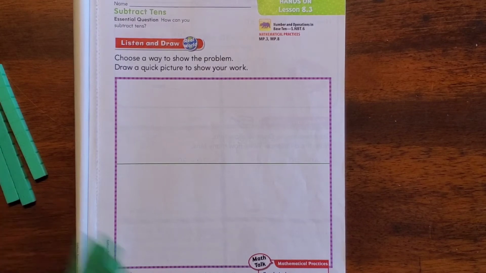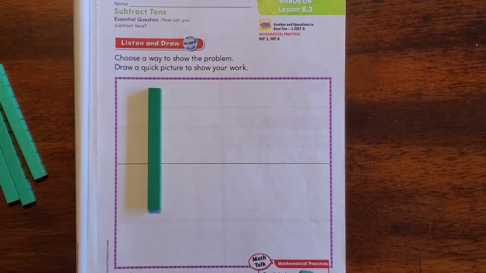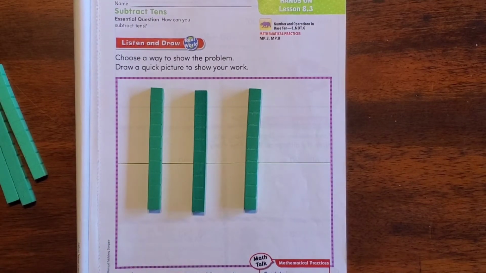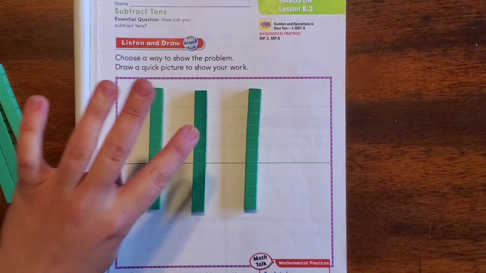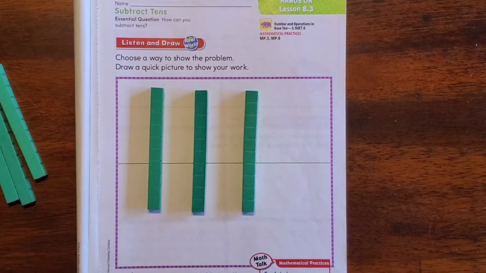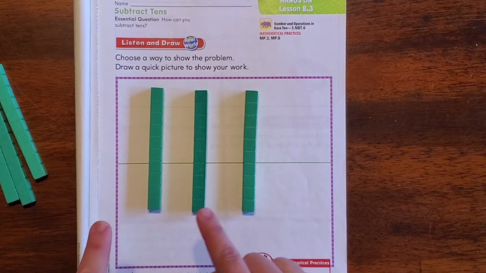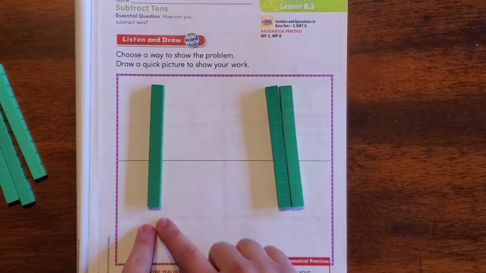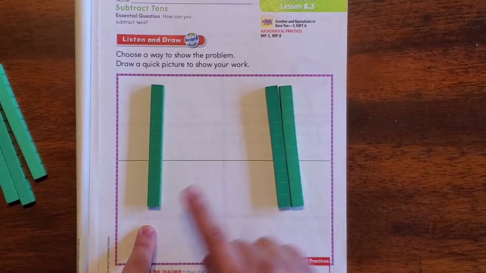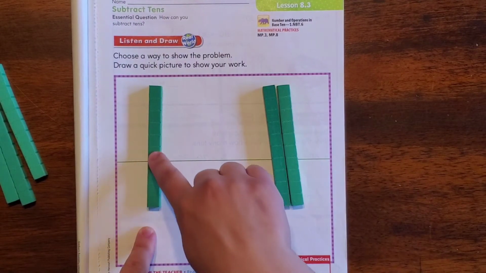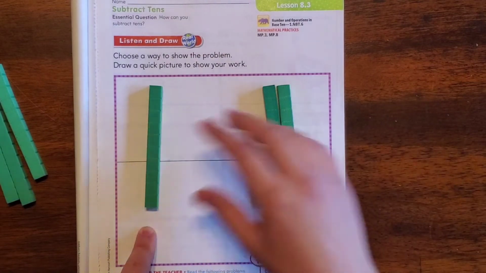So Tara has 30. So I'm going to use my 10 rods here to show 30. Let's count them by tens. Go ahead and count with me. 10, 20, 30. Very good. So if 20 of those are big, then we can take away those 20 that are big, and how many do we have left that are small? We took away 20, 10, 20, and then we have 1 ten, which is only 10, left over.